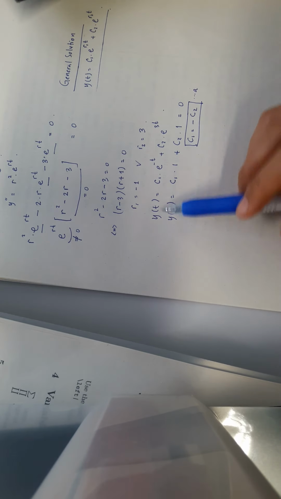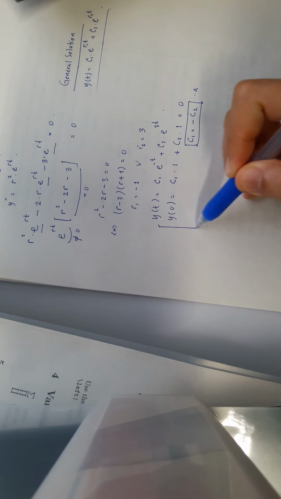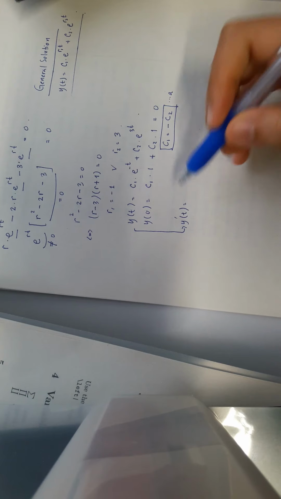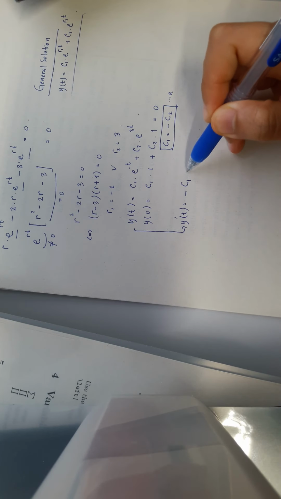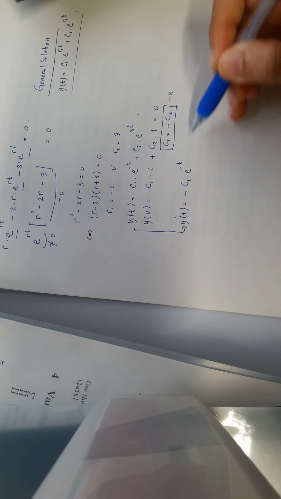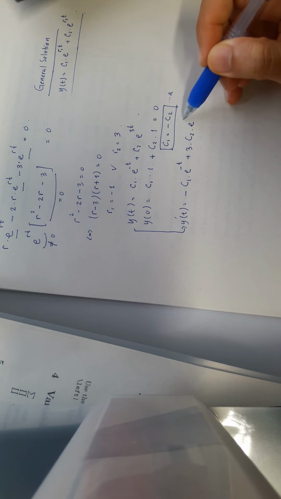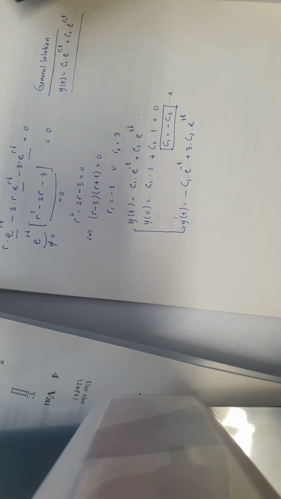Okay, and then we substitute y prime(0) equal to 1. If y is equal to this one, we have y prime of t equal to minus c1 e^(minus t) plus 3 c2 e^(3t).